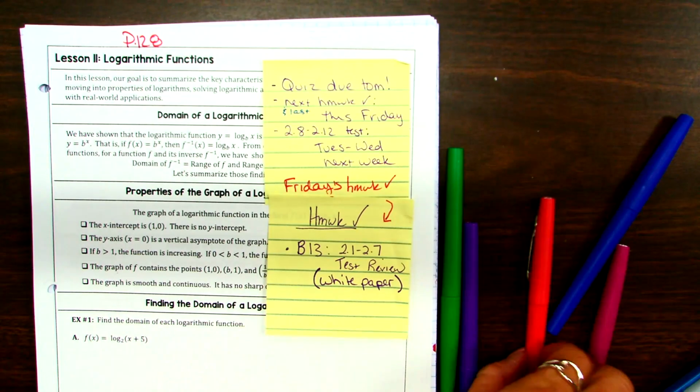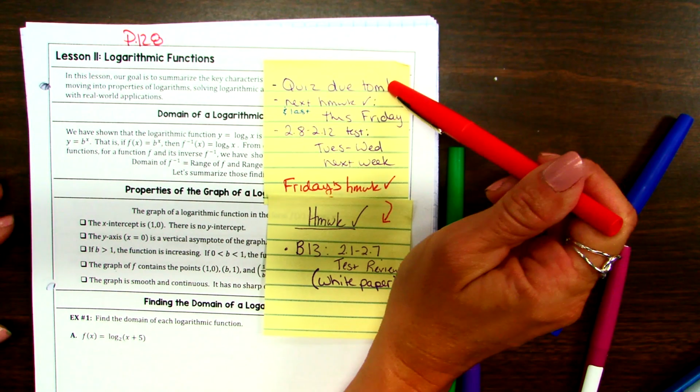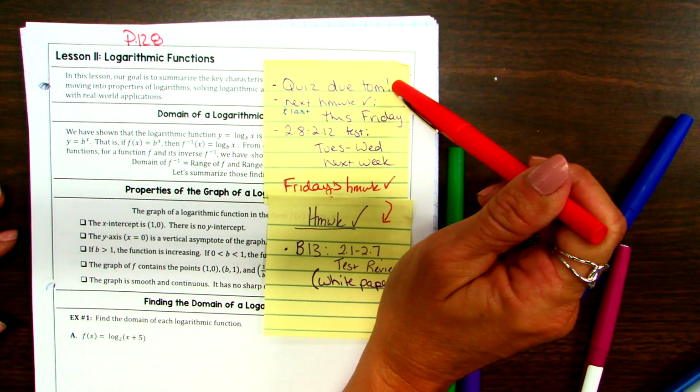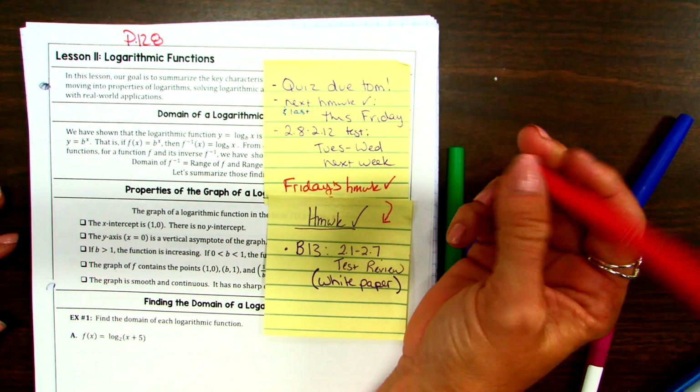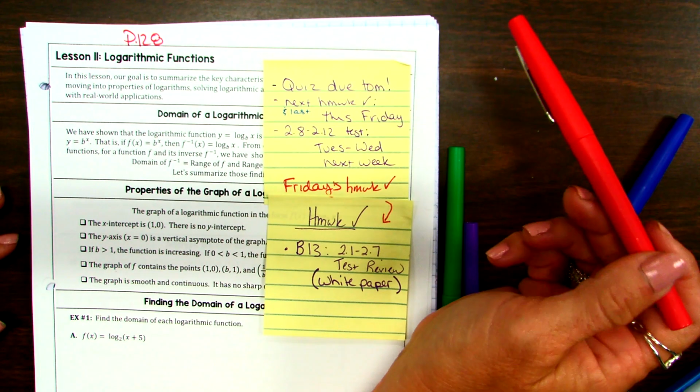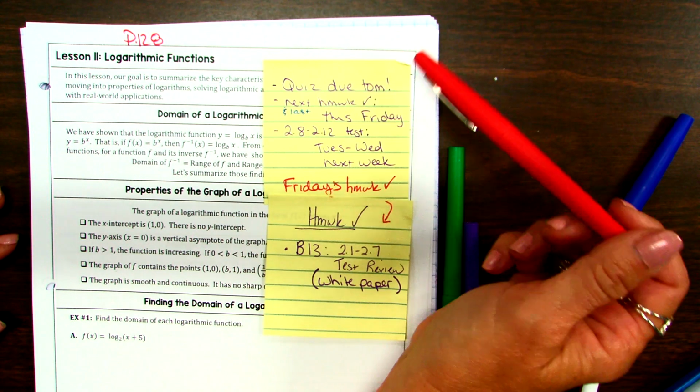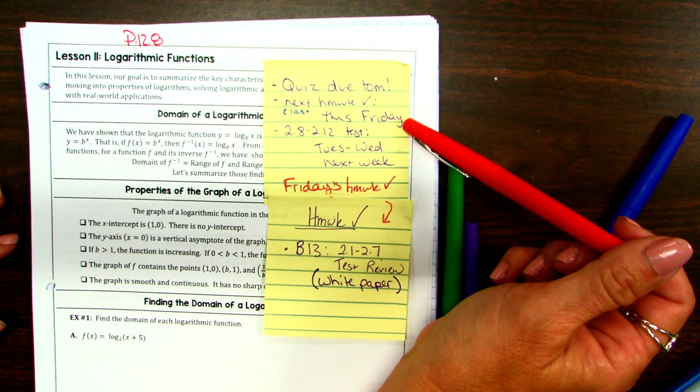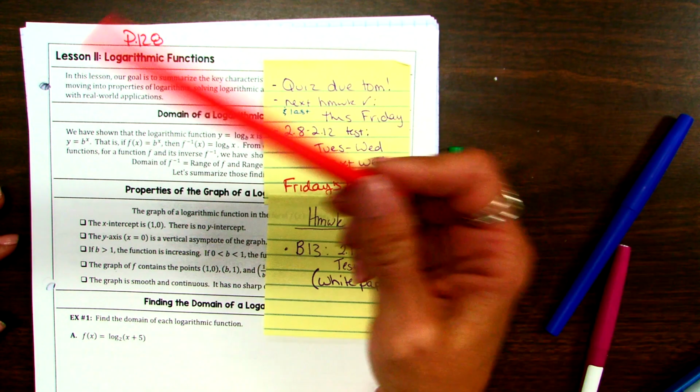And then just some reminders, the quiz is due tomorrow. The quiz is due tomorrow at 11:45, don't forget. Our next and final homework check will be this coming up Friday. And today we're doing section 2.11.